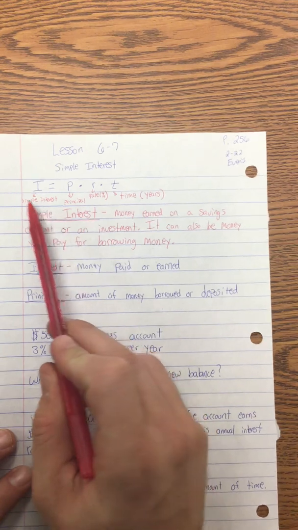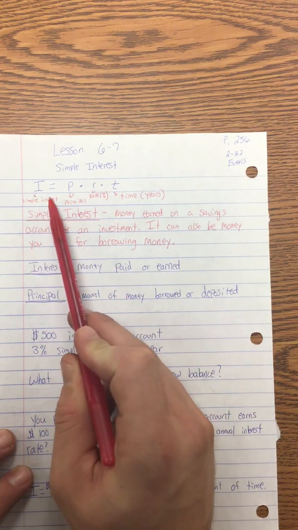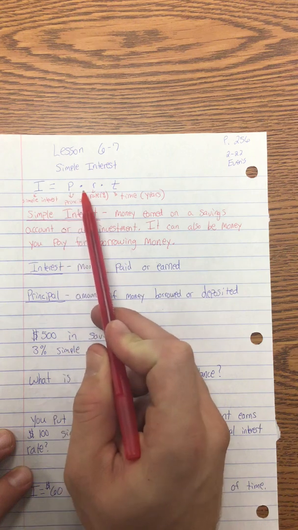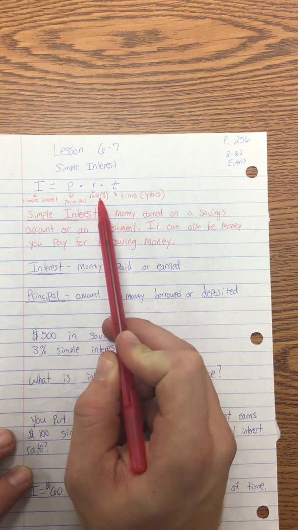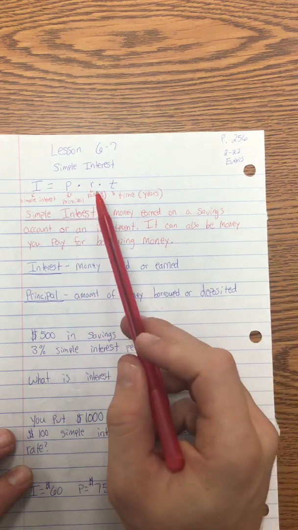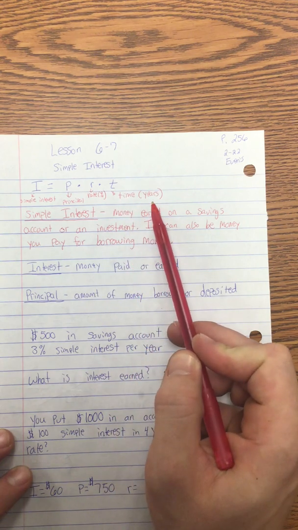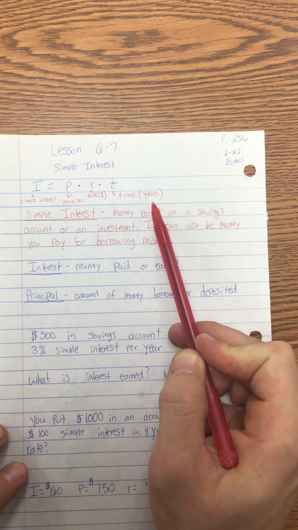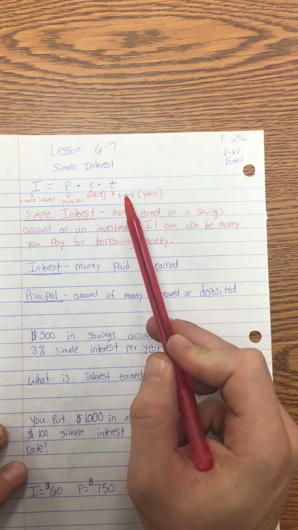So we're going to use our formula, I equals P times R times T. So interest, simple interest, equals whatever the principal times the rate is, but that rate is a percent. So we will need to convert that percent to a decimal when we are calculating with percent. And then we need to take that times time, but that needs to be in terms of years. So if they give us months, we need to divide whatever amount of months they give us by 12 because the T needs to represent time that is in years, okay?